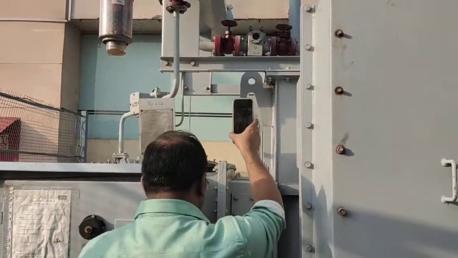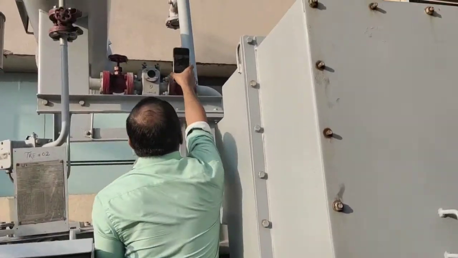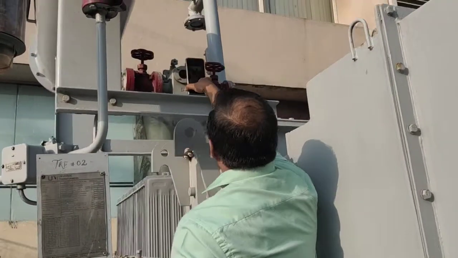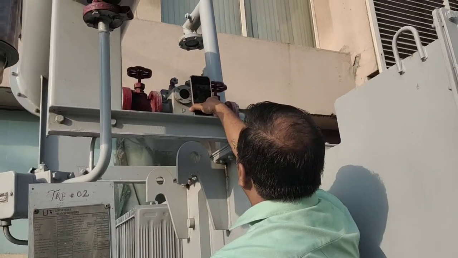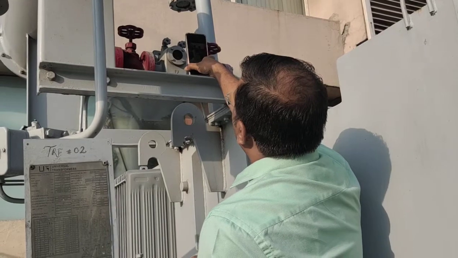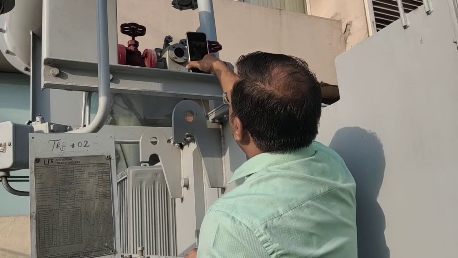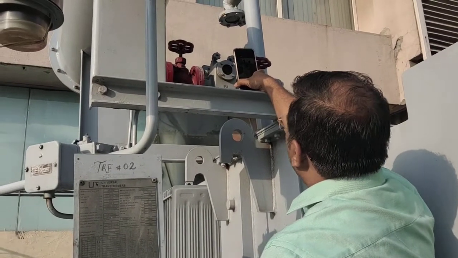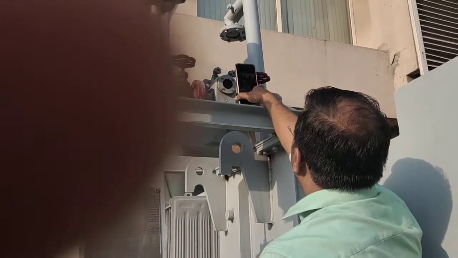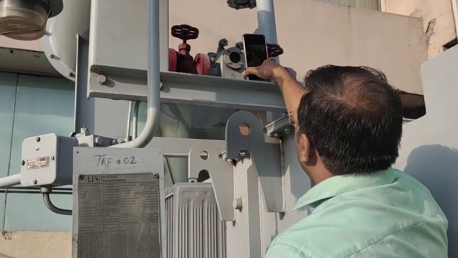If you go through with this, this is your Buchholz relay, okay, and the flow marking arrow is showing from right to left direction. Okay?